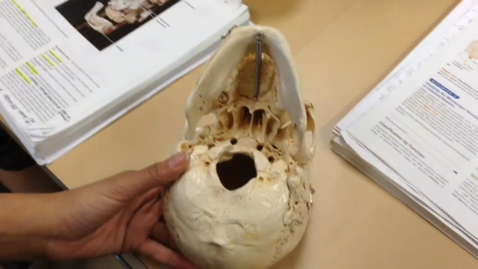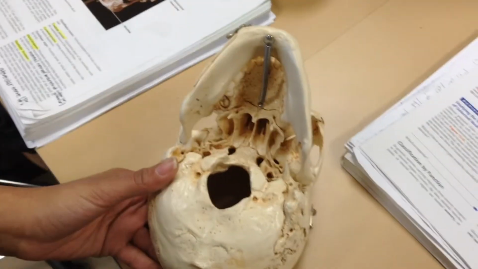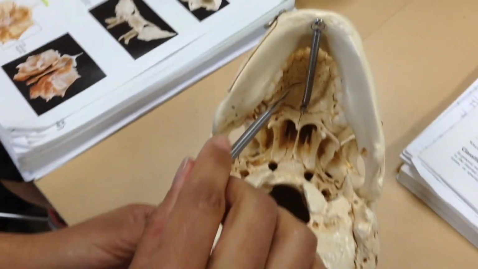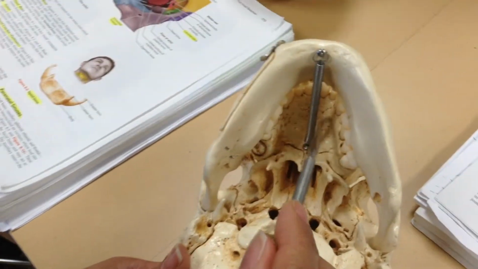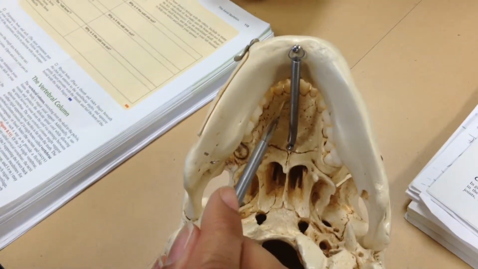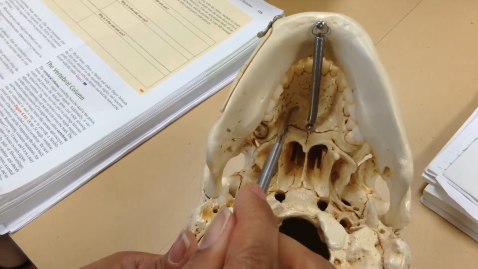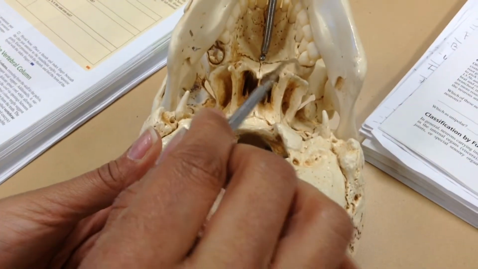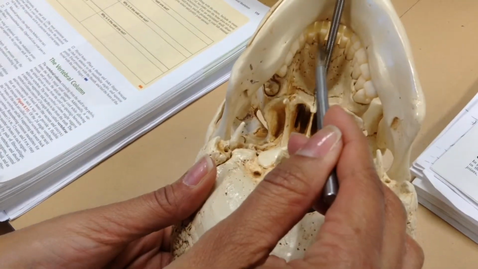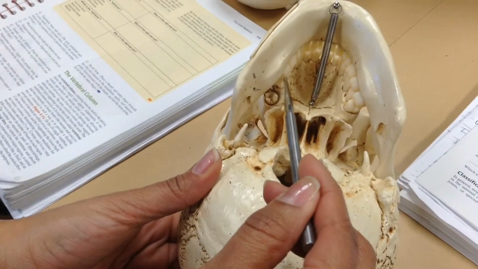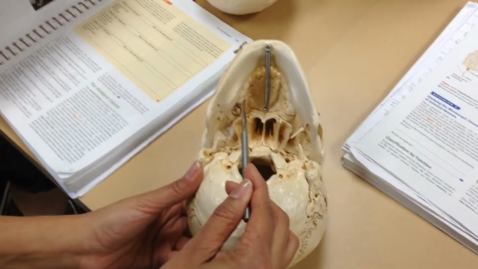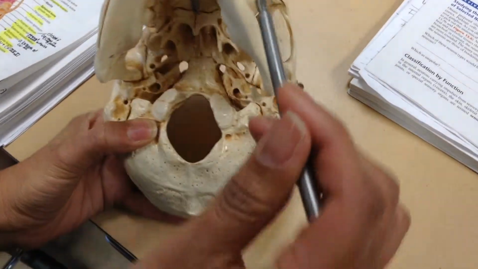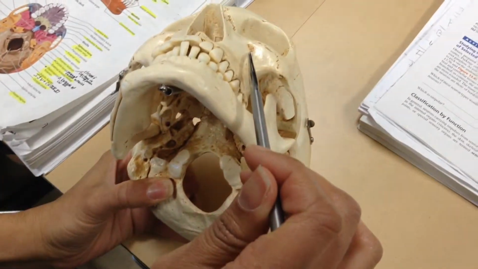We're doing the maxilla facial bone. First is the palatine process. And then the alveolar margins. And then the infraorbital foramen, this one.